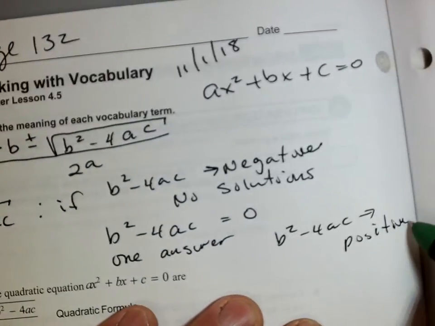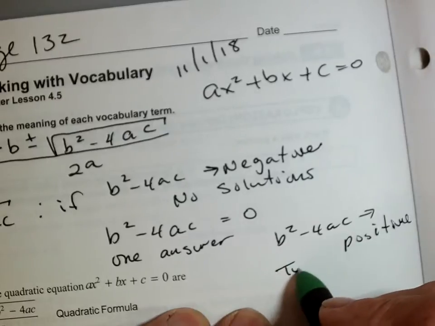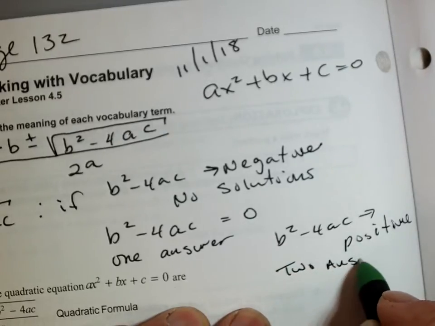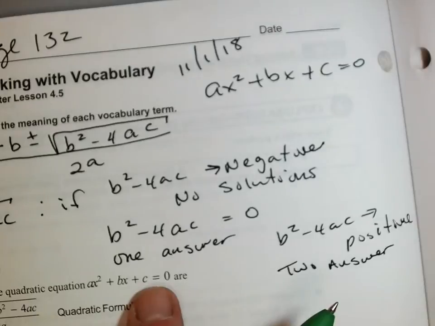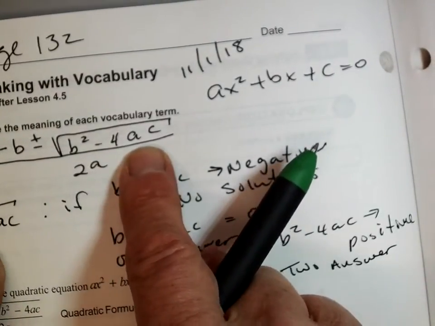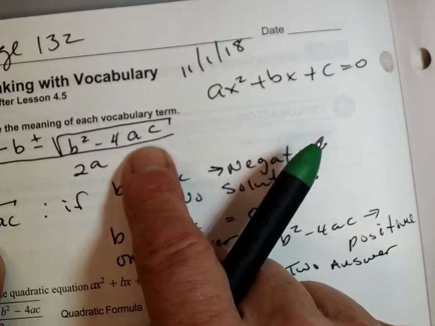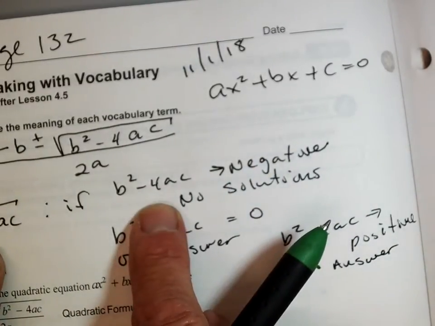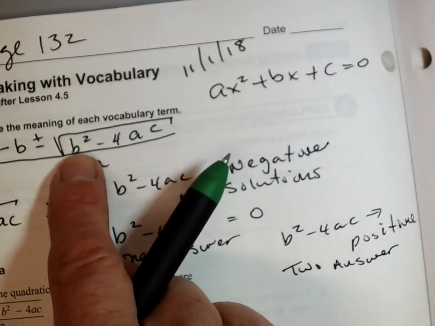That's what the discriminant will tell you, okay? So if inside this, b squared minus 4ac is negative, no answer, right? Can't take negative square roots. If it is 0, well, square root of 0 is 0, we'd get just one answer.